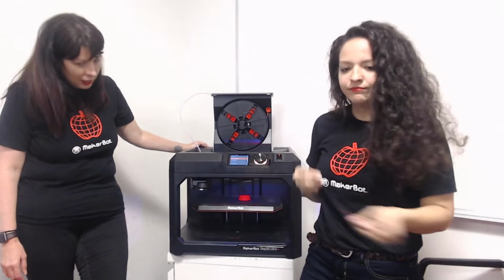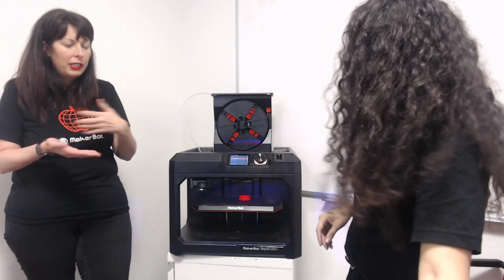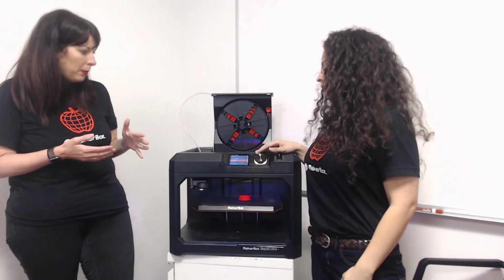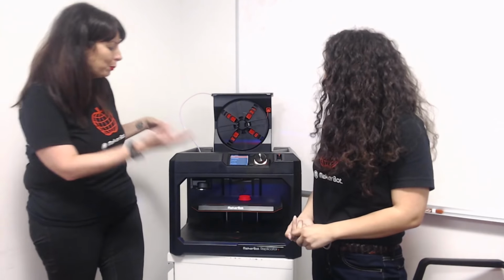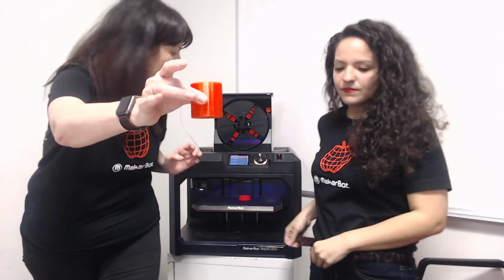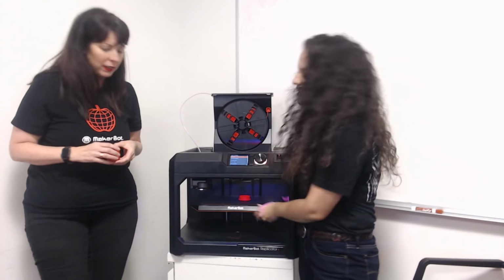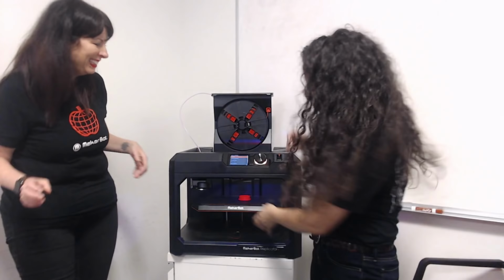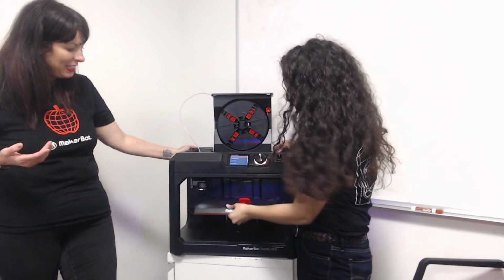That's great. So the guidebook gives you a step-by-step of this lesson plan. And for this lesson, you pre-print half of the cylinder, which you can see here. And I'm actually going to take it off. We don't recommend doing this while you're printing, but just for demonstration purposes. So you can see it's not done printing yet.